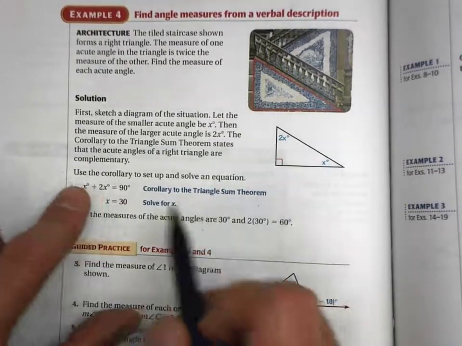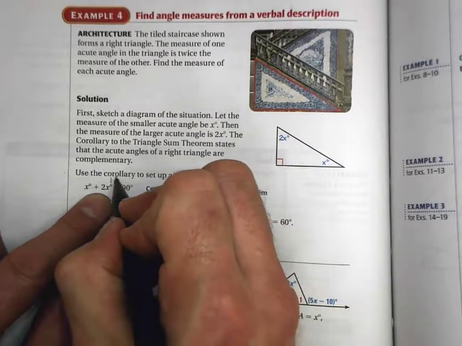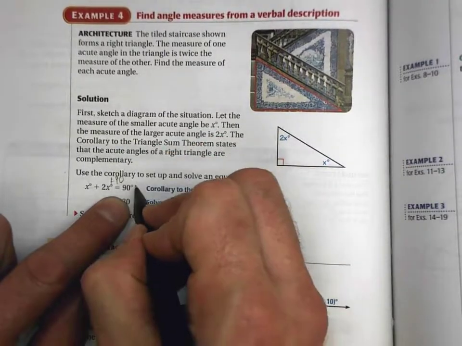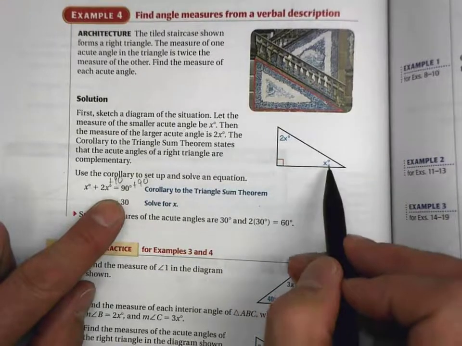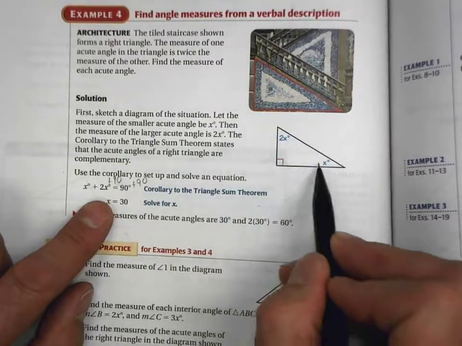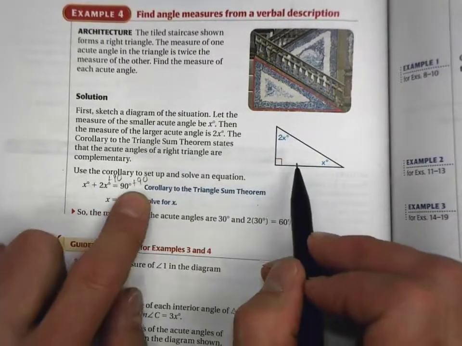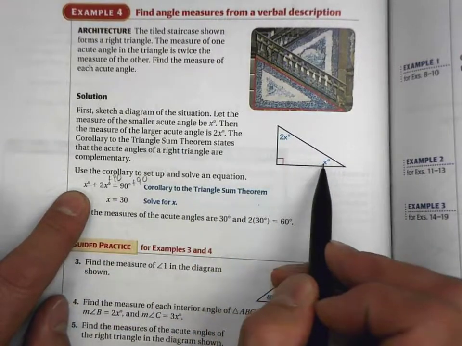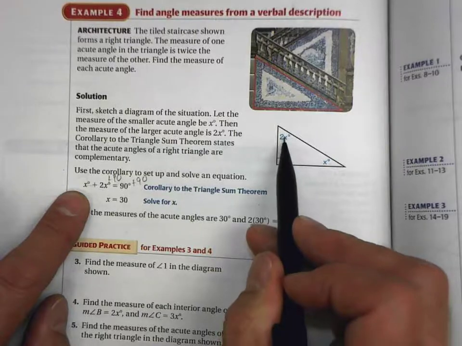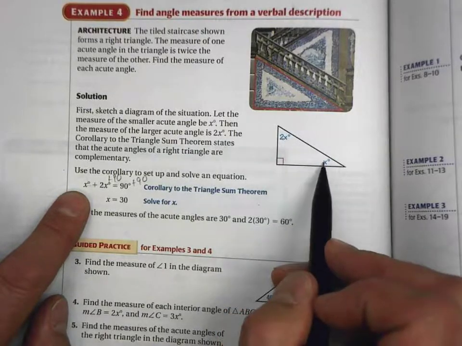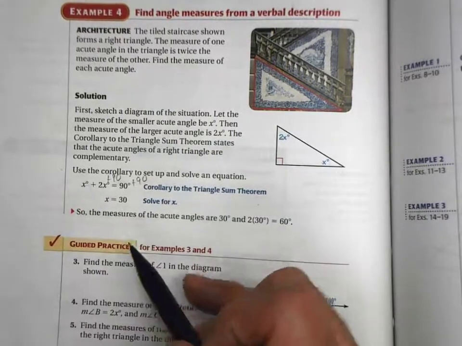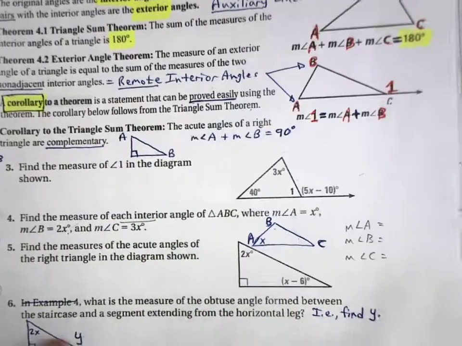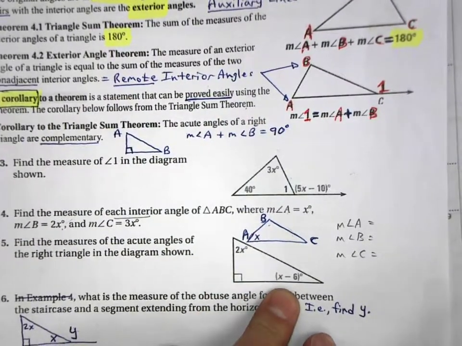You could have said x plus 2x plus 90 equals 180, because the sum of the interior angles is 180 degrees. But it's easier to know that in a right triangle, the other two acute angles are complementary. So add them together and set them equal to 90. There you go.